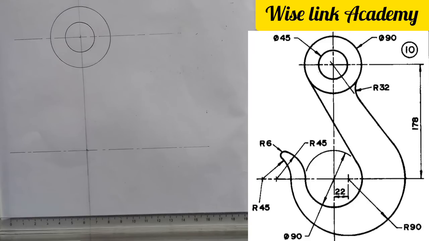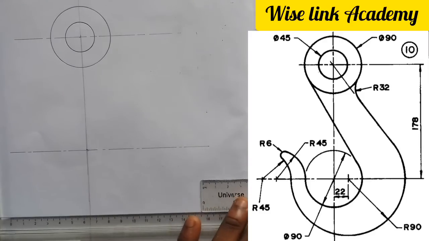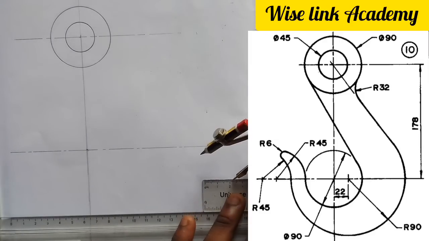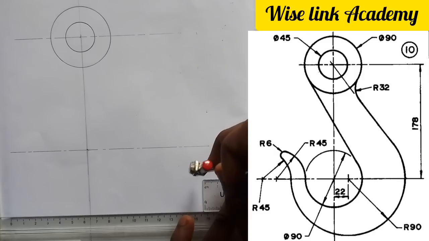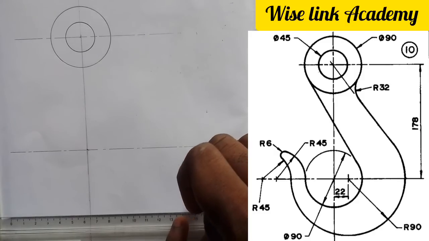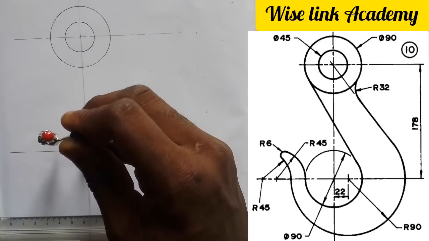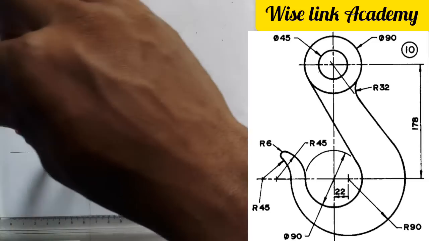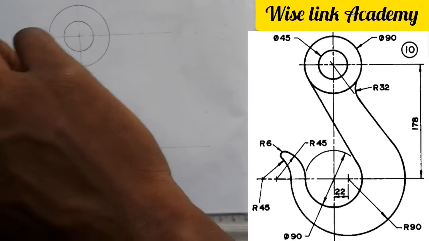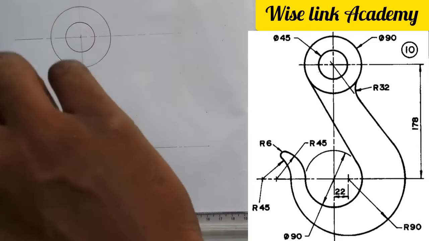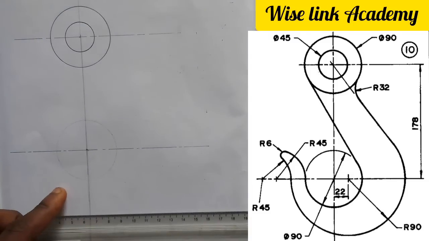So I'll measure 22.5 from my meter rule, approximately 23. Put the compass at this center point and draw a faint circle. Faint one first, please.